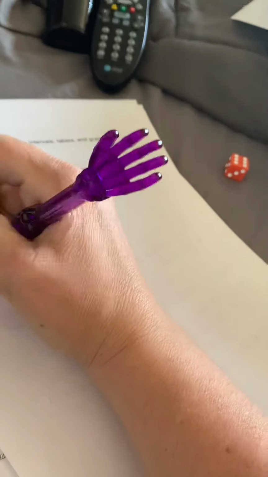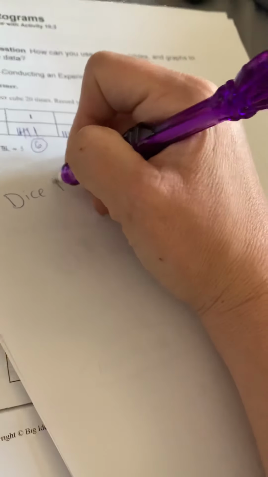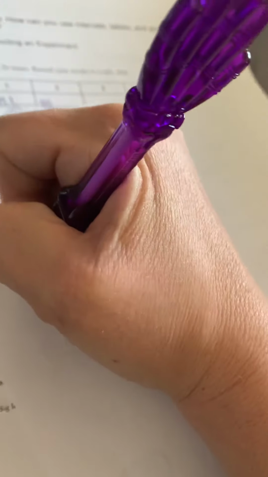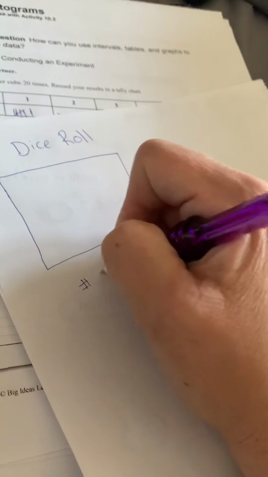Like yesterday with the stem-and-leaf plot, the important thing is to make sure I label first. So I'm going to call this dice roll. That will be the title of my histogram. And then I'm going to make a rectangle. And then I'm going to have to label my sides. This is going to be the number I rolled.